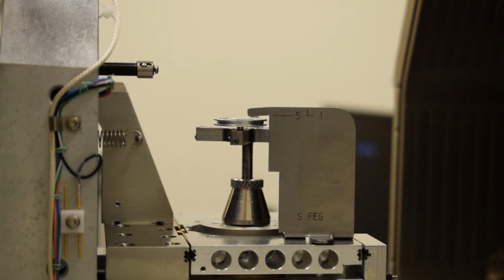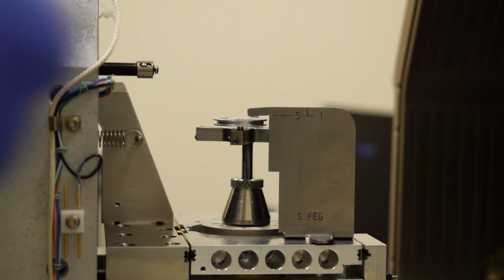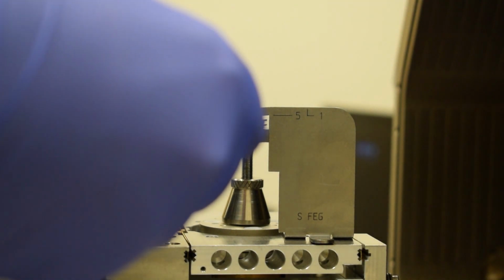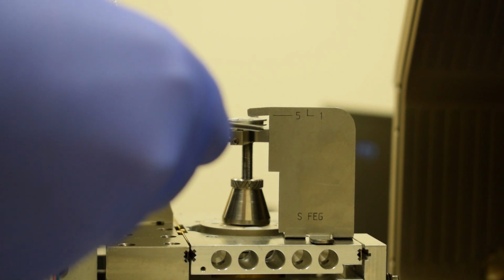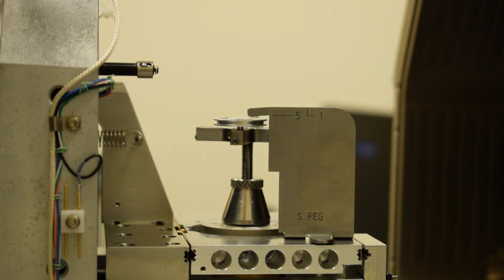Now the gauge has a couple key components to it. There is a nose of the gauge with a 5 line pointing at it. If your samples are exactly at this height, they will be 5 millimeters away from the bottom of the lens when you close the door.